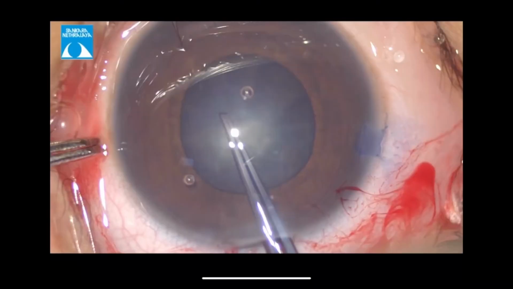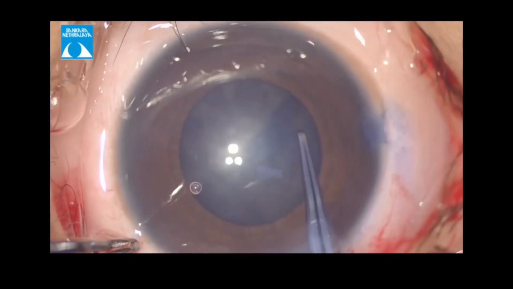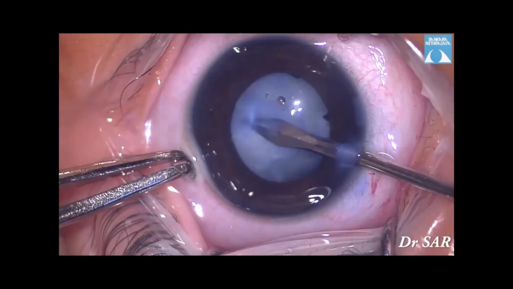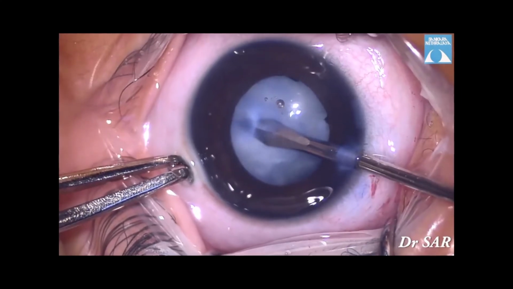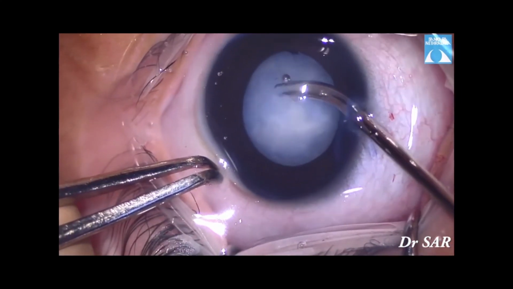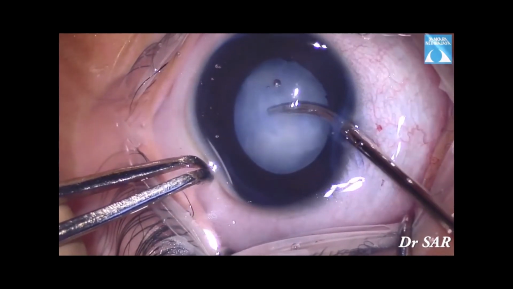This video shows that we've used Utrata forceps, used from the main corneal incision. This is a special case in which the anterior capsule was extremely fibrosed. So an MVR blade was used to make a nick in the capsule. Then it was tried to be cut with a scissor.